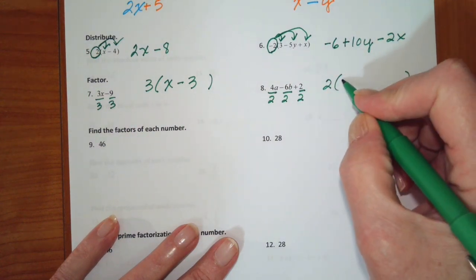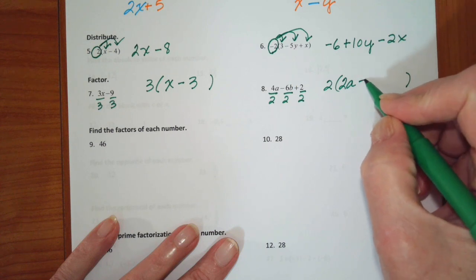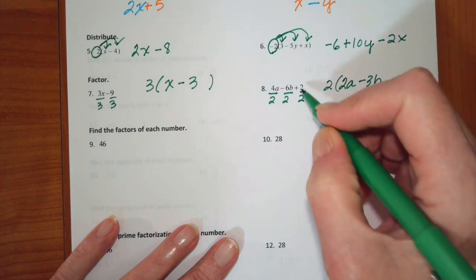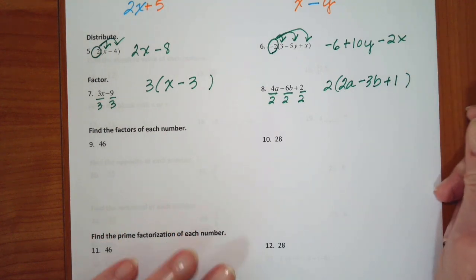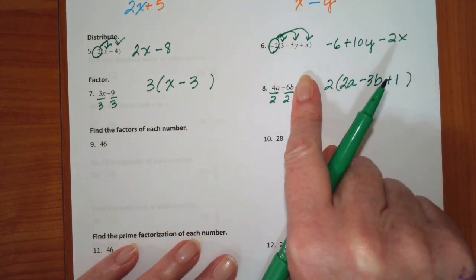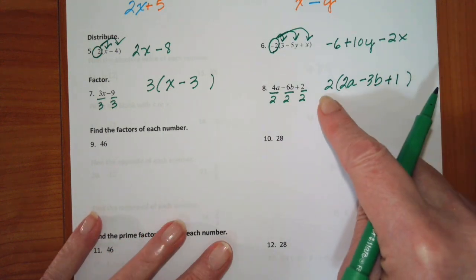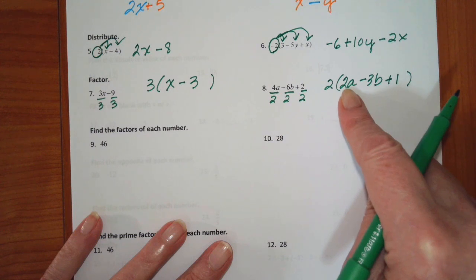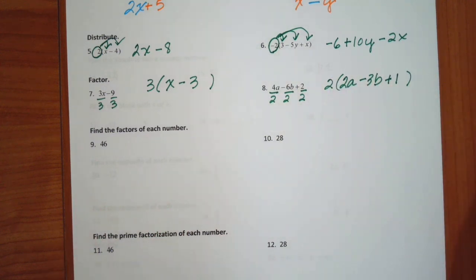So 4 divided by 2 gives me 2a. Negative 6 divided by 2 gives me negative 3b. And anything divided by itself is 1. You can't just get rid of that. You have to put it as 1. And you can check that by distributing. So that if I multiply, that gives me 4a, negative 6b, and 2.